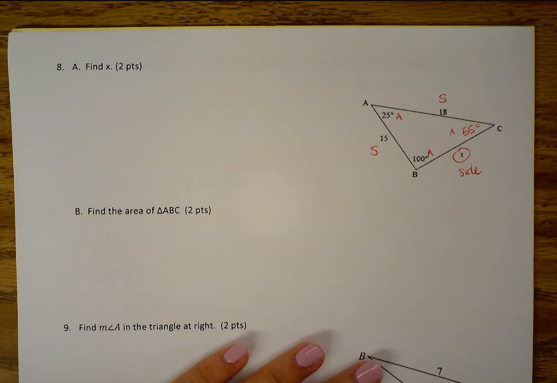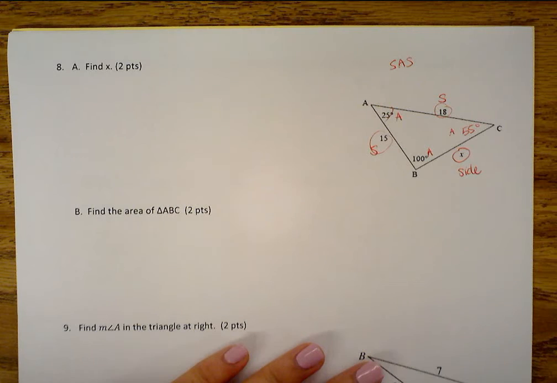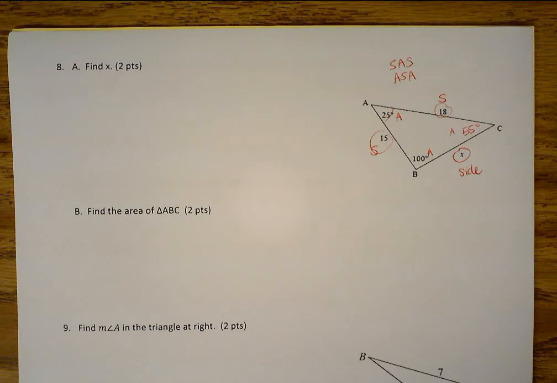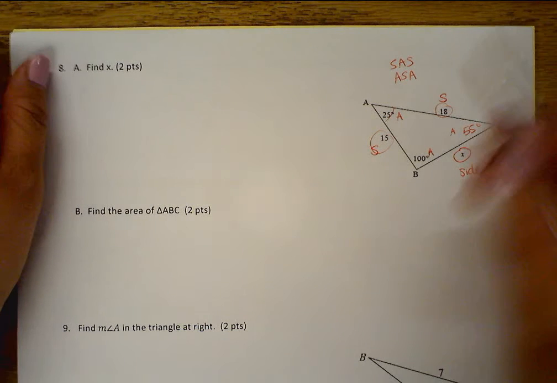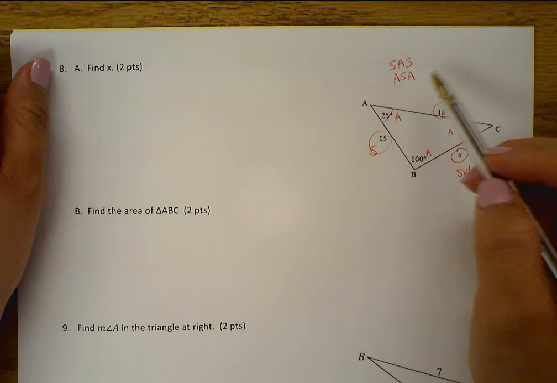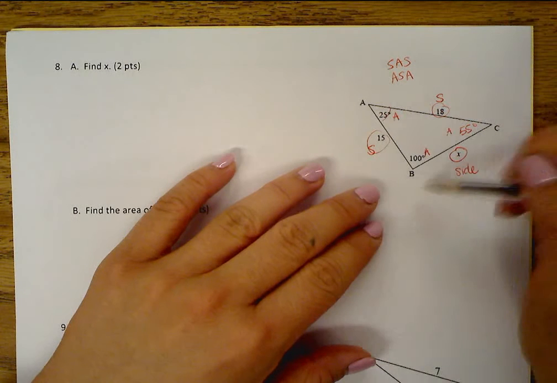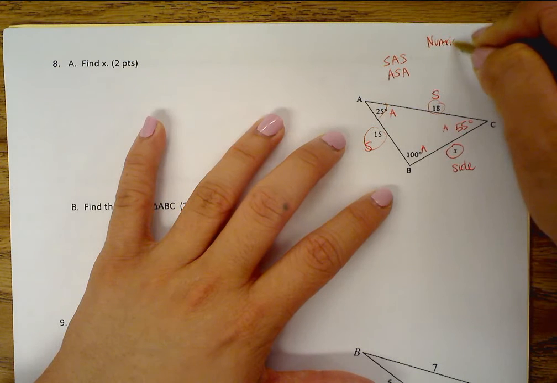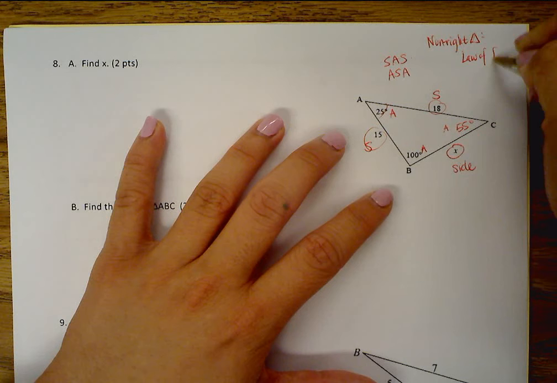So technically, what do I have? I have side, angle, side, right? Or I can say I have angle, side, angle. Okay, so if I have 2 angles and a side, or 2 sides and an angle, which rule can I use? Now you guys know that if it's not a right triangle, I only have 2 options. If it's a non-right triangle, okay, then I could use the law of sines or the law of cosines.